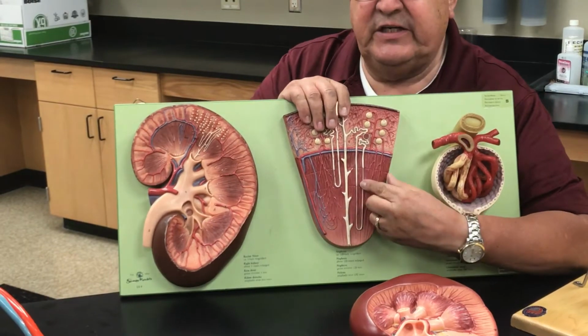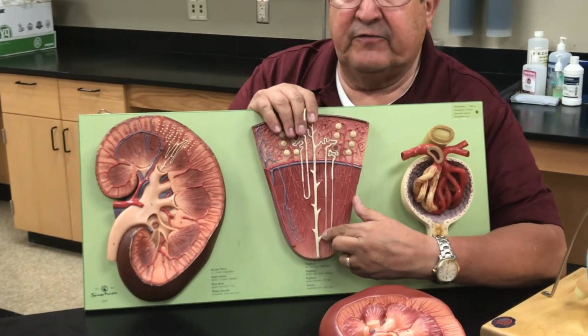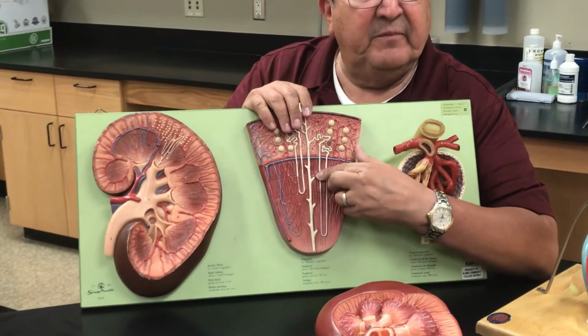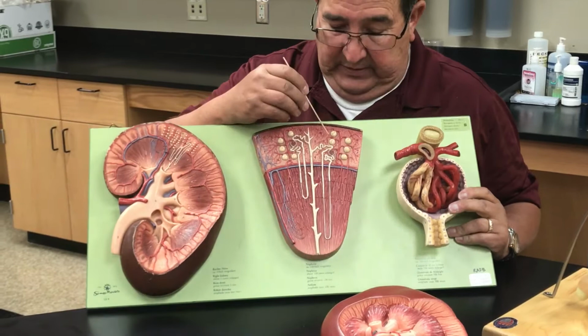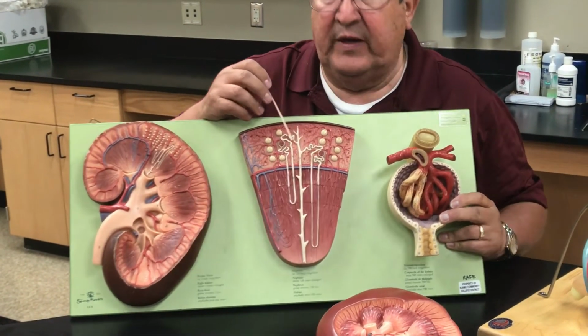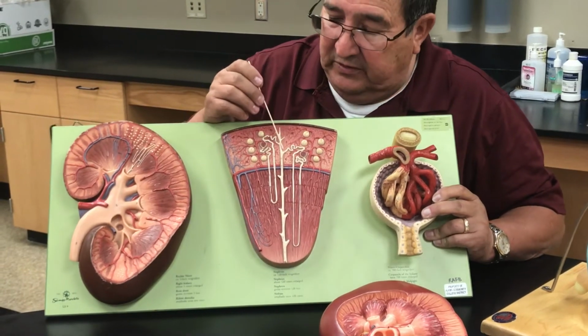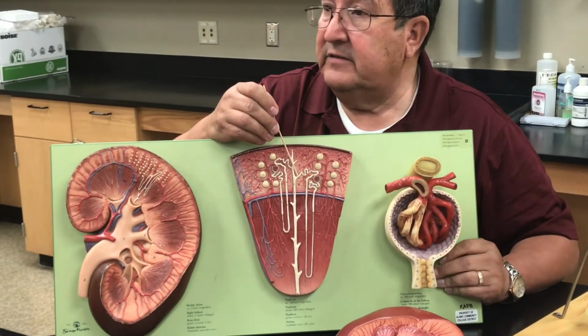Then it goes down the descending limb of the nephron loop, and it turns at the nephron loop and comes up the ascending limb, and then it gets squiggly again, the distal convoluted tubule. This is the collecting duct, and the easy way to tell the distal convoluted tubule is that's this tube emptying into the collecting duct.